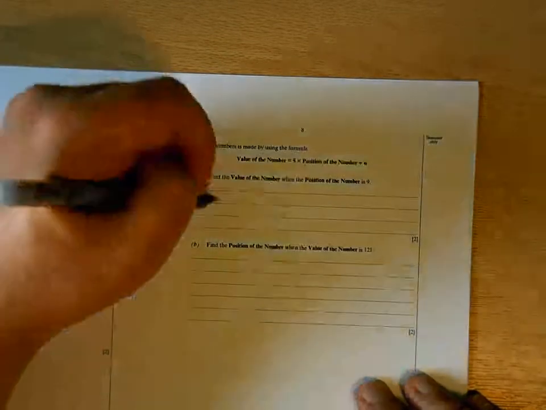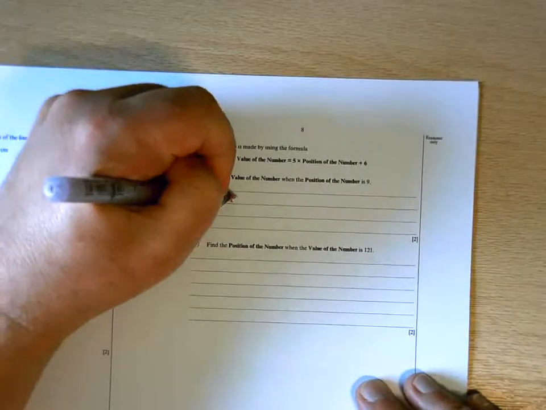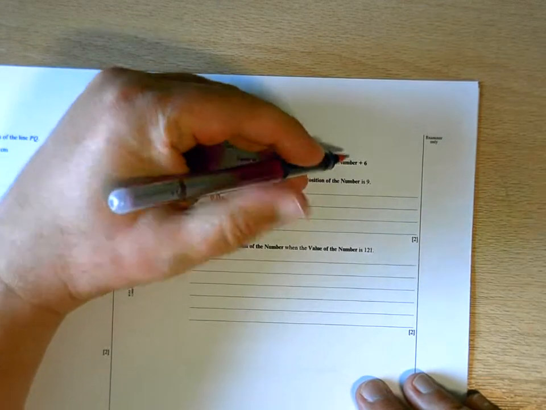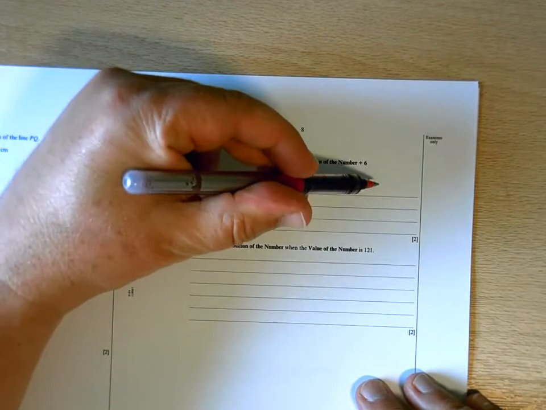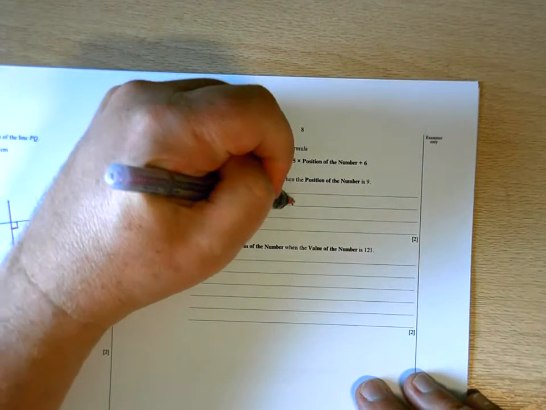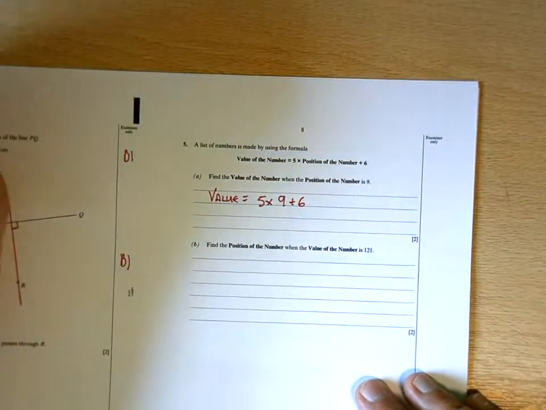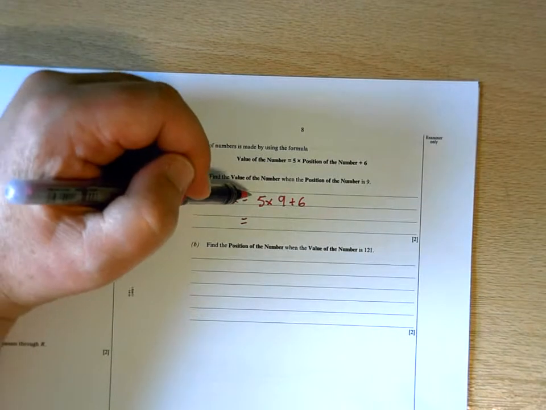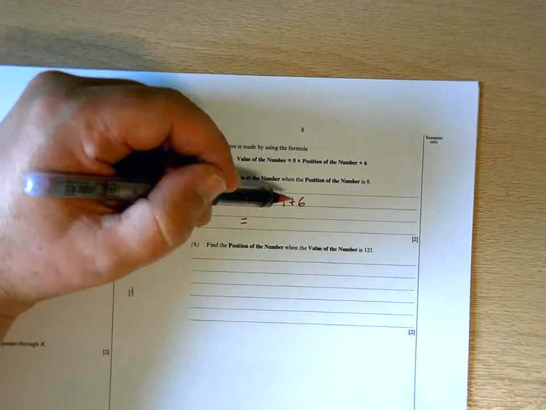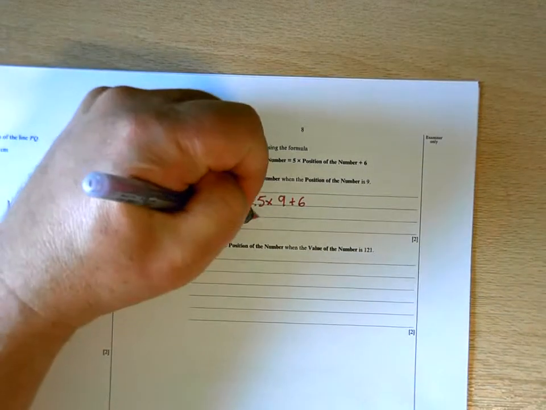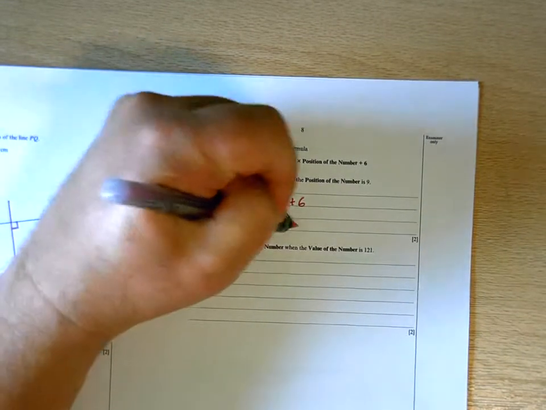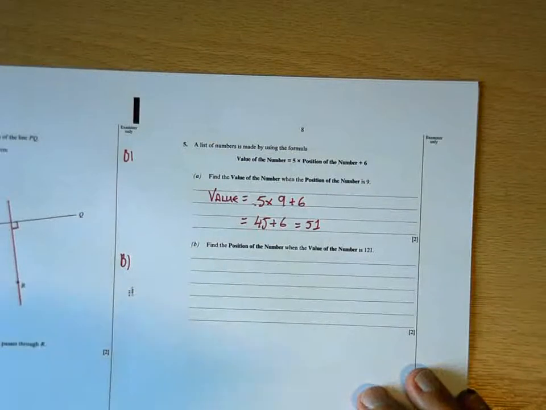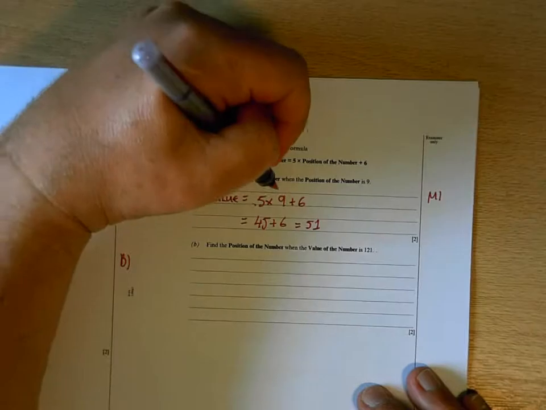So the value will be 5 times, where we have position of the number, we replace that with the number 9, plus 6. Whenever you're working out operations like this, you do the multiplication first. So 5 times 9 is 45, plus 6 equals 51. So you'd have one method mark there for plugging into the formula and one for getting the correct answer.